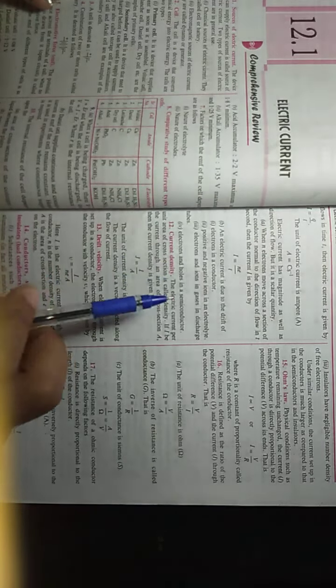Electric current is due to the drift of electrons in a conductor, or due to positive and negative ions in an electrolyte, or due to electrons and ions in gases, or due to electrons and holes in a semiconductor. So this is all about electric current.